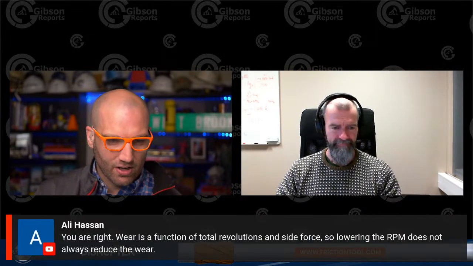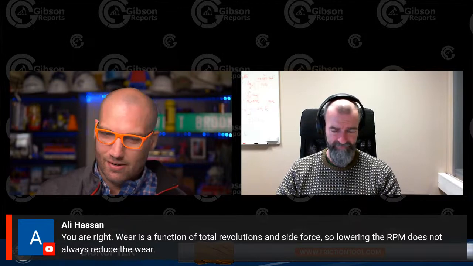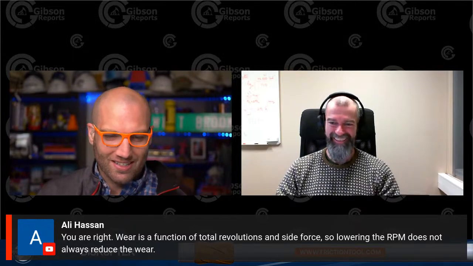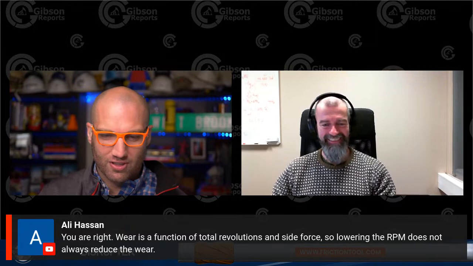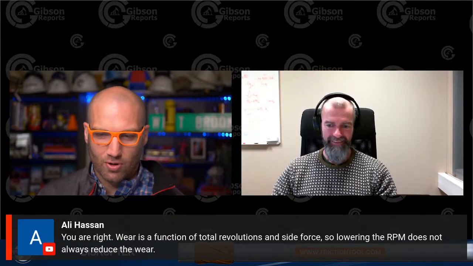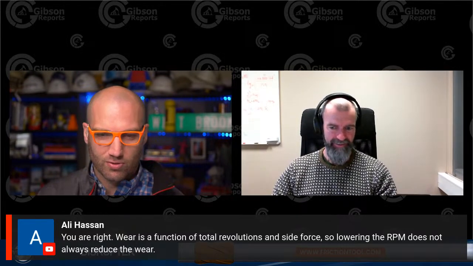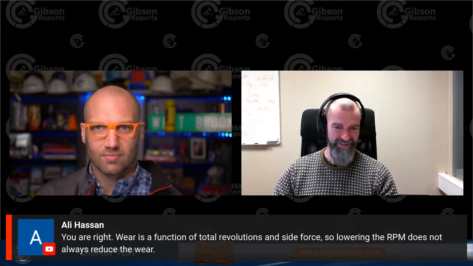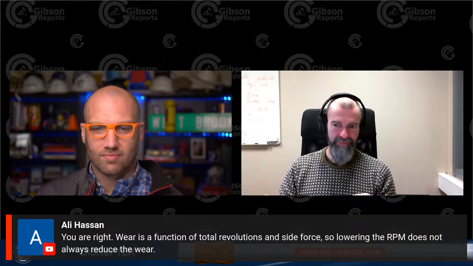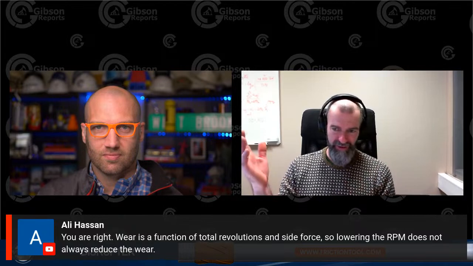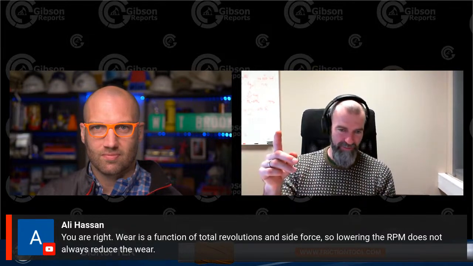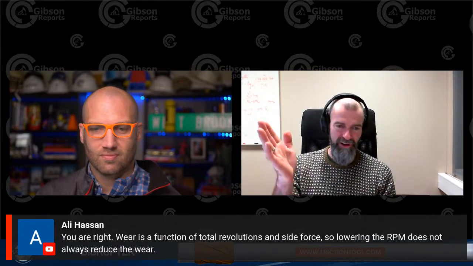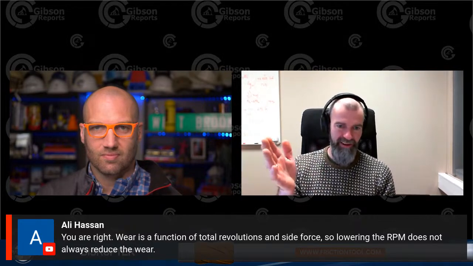All right. So Ali says, wear is a function of total revolutions and side force, so lowering RPM does not always reduce the wear. Exactly, because we looked at the plot with the side force, where we did a trip in and a trip out, and one with reaming, which was lying between the trip out and trip in lines.